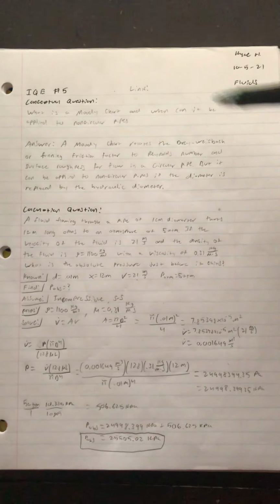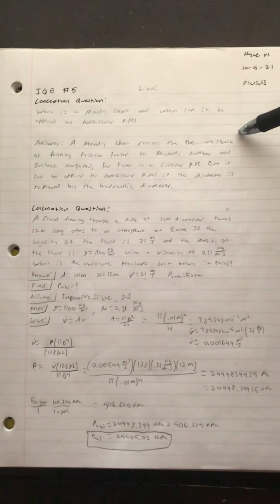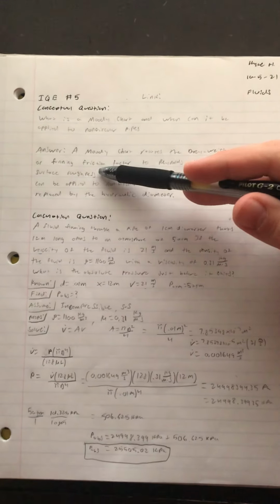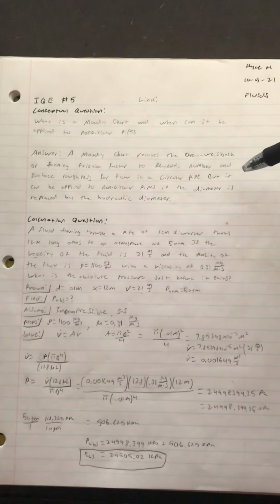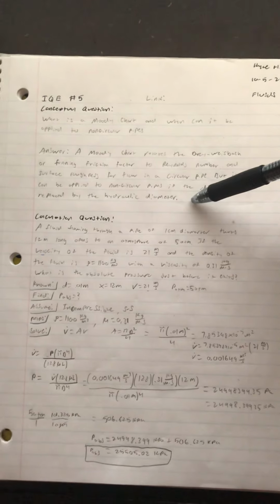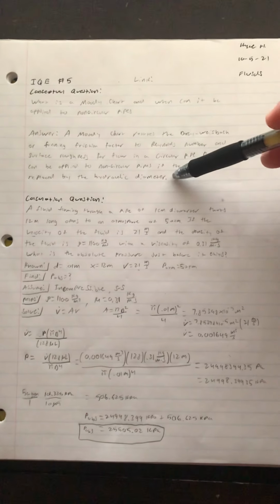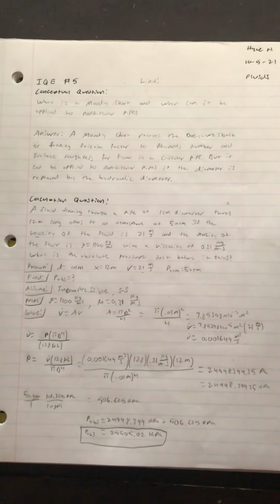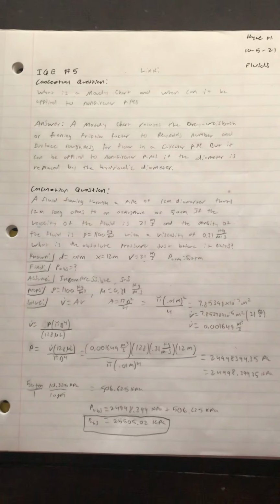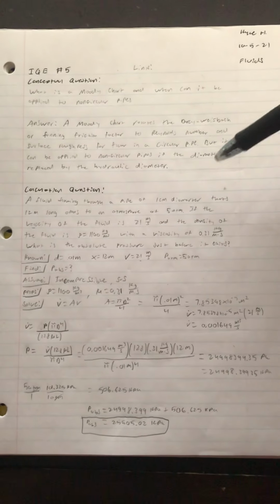So the answer to this is, a Moody chart relates the Darcy-Weisbach or Fanning friction factor to a Reynolds number and a surface roughness in a graph, and then for friction in a circular pipe, as we stated. But it can be applied to a non-circular pipe if the diameter is replaced by the hydraulic diameter. And so this answer helped clear up a little bit of those questions I had about what was going on with that. So this calculation question.